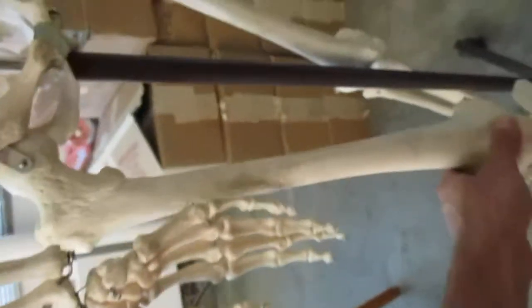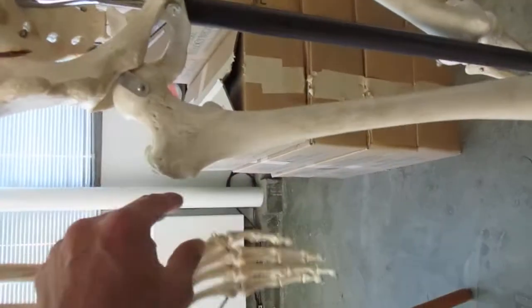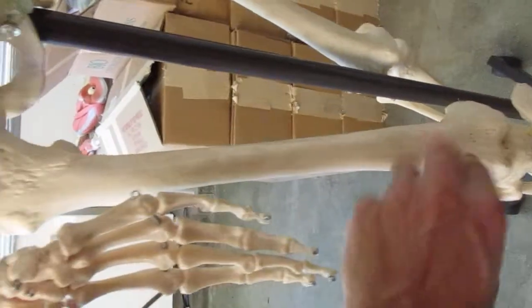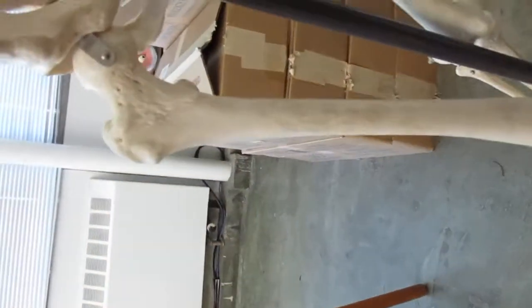And then what's next? We have the femur bone. That's this bone right here, going from here all the way to here. That's this big bone right here, femur bone.